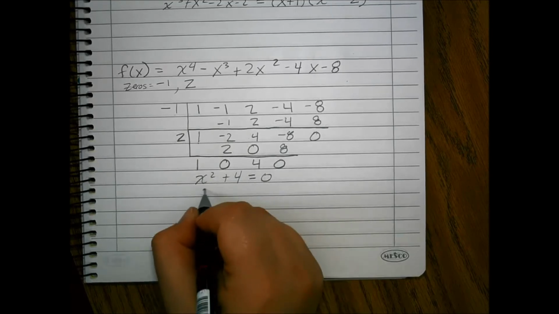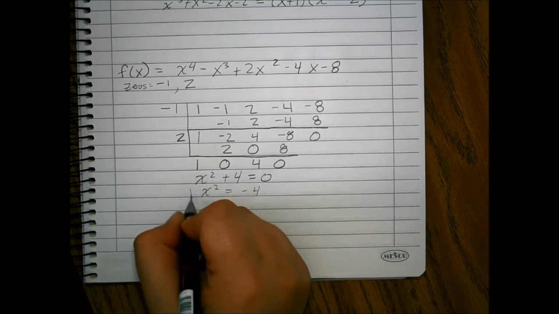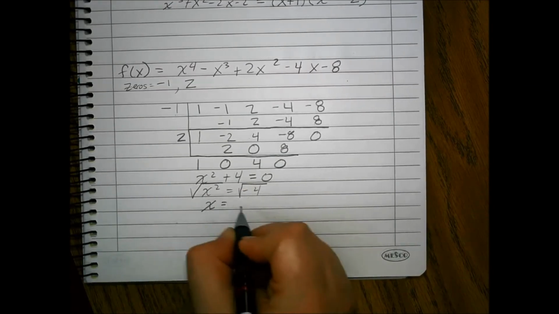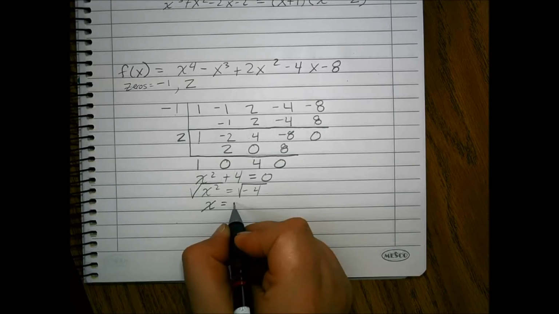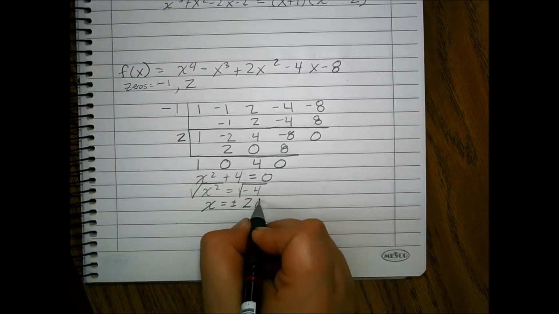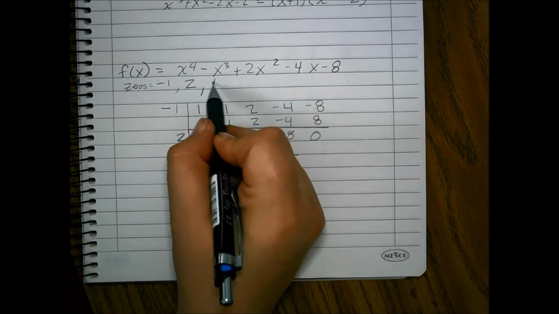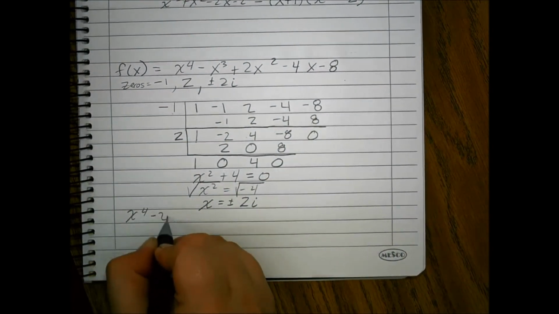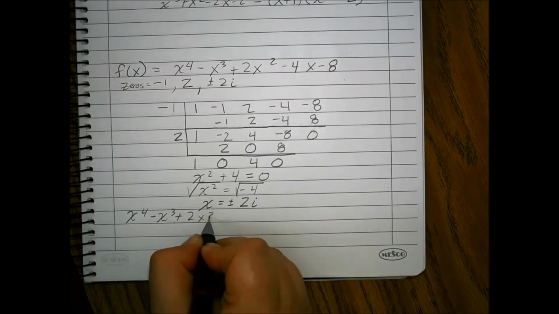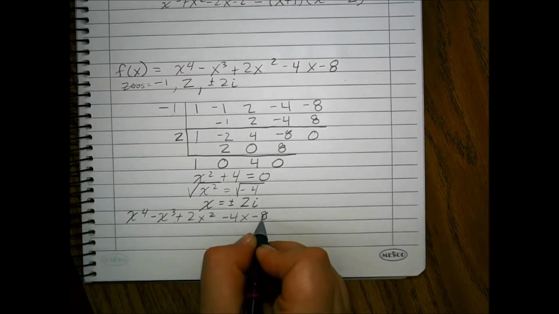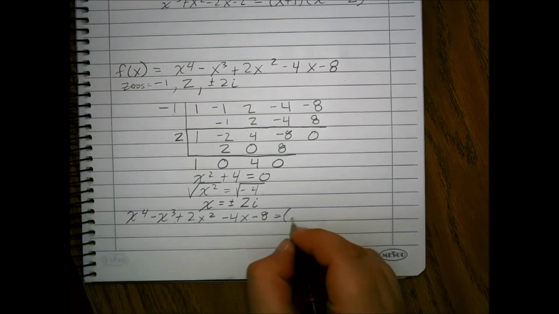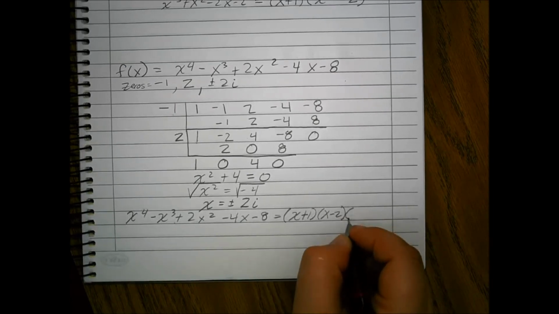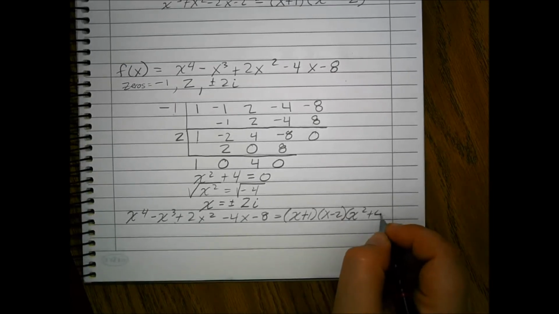Now let's solve this. X squared equals negative 4. We can use the square roots method for solving this quadratic, and we get that x is plus or minus 2i. Therefore, our zeros are plus or minus 2i, and our factors of x fourth minus x cubed plus 2x squared minus 4x minus 8 is our x plus 1, x minus 2, and x squared plus 4.